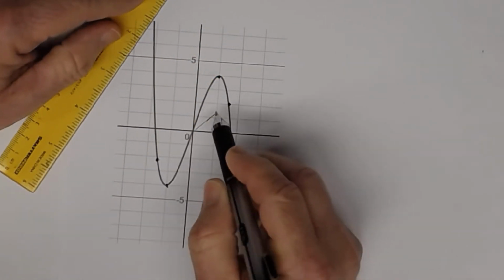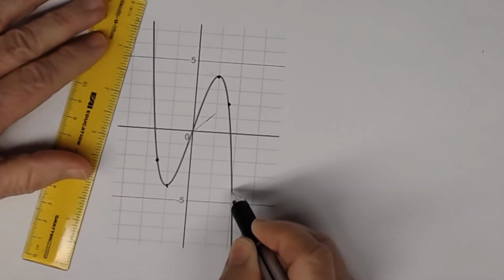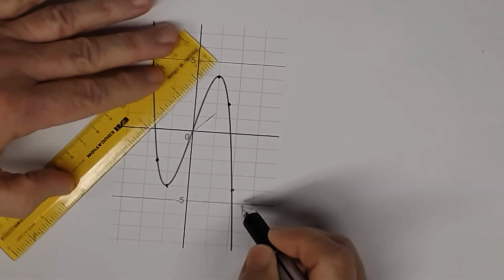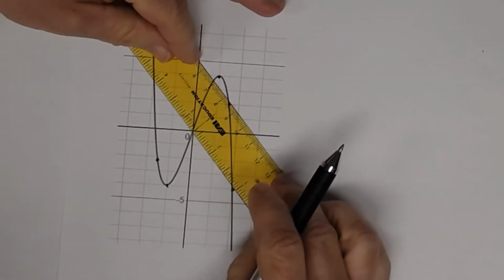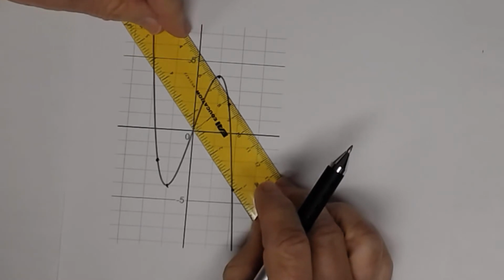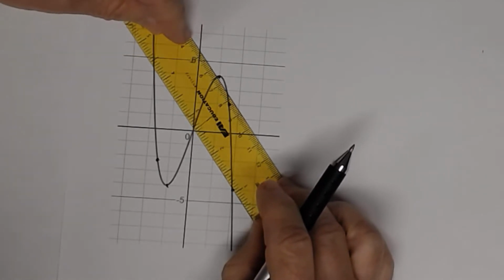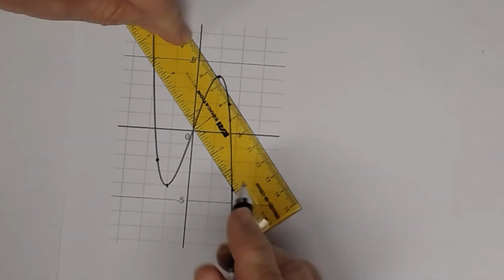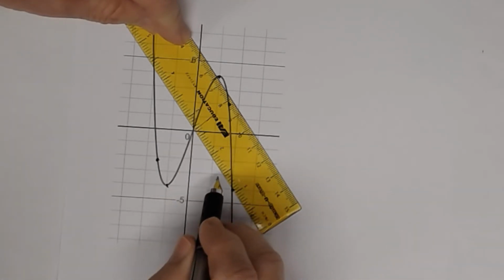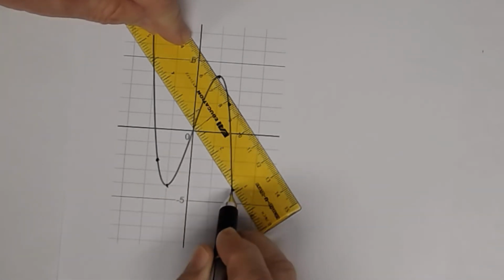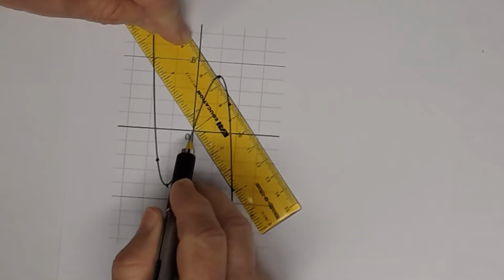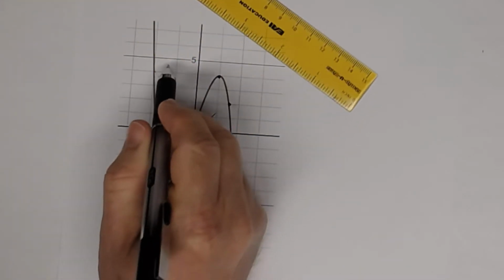Okay? If I take, let's say, this point here, reflected about the origin, trying to make sure my ruler's in the right place. Reflect that about the origin. This distance right here should be the same as that distance here.